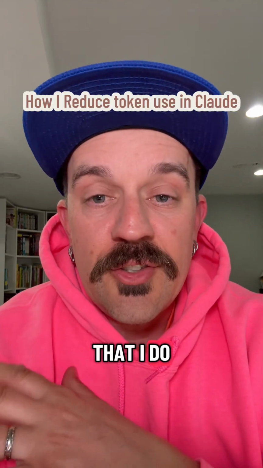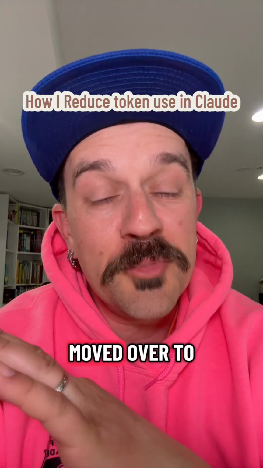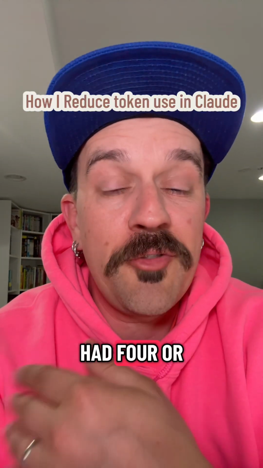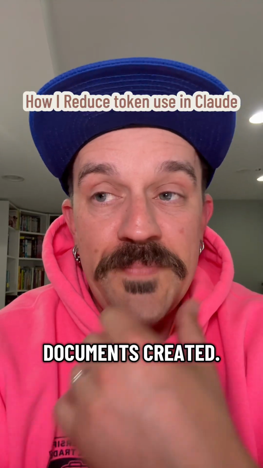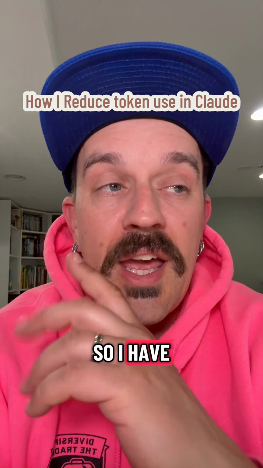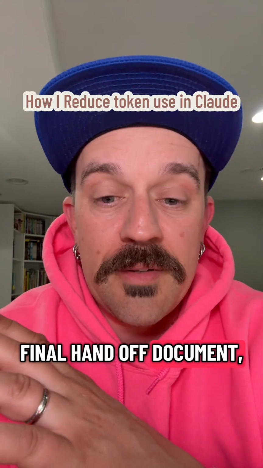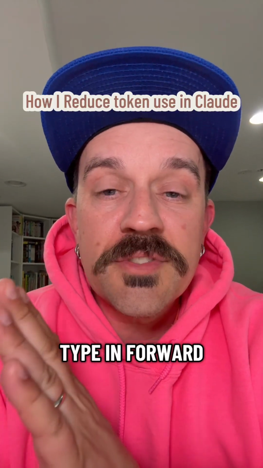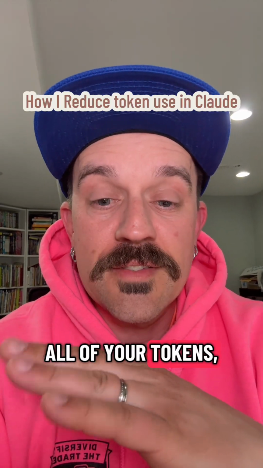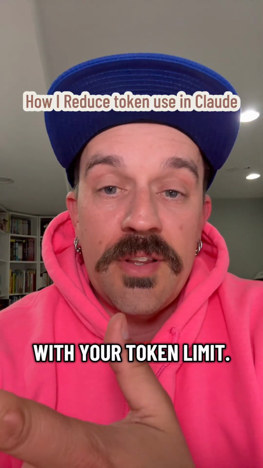The fourth thing that I do is after I've been working for quite some time and maybe I've moved over to 4 or 5 different conversations, which means I've had 4 or 5 handoff documents created, I know that I'm likely getting close to the end of my token limit for the day. So I have Claude create one final handoff document. And then I type in /context, and then you can see what's been using up all of your tokens. And it gives you an idea about where you stand with your token limit.